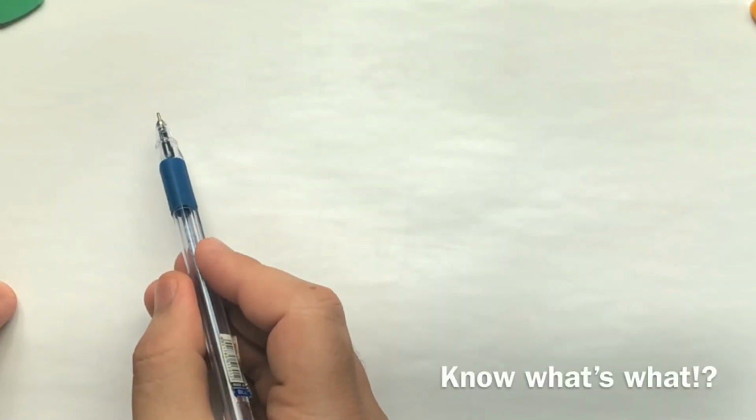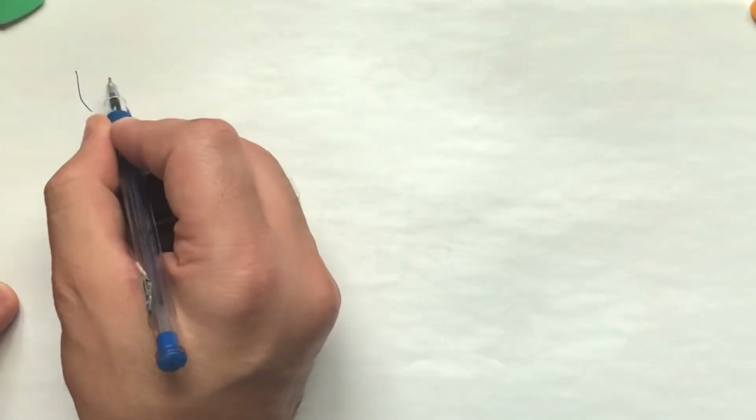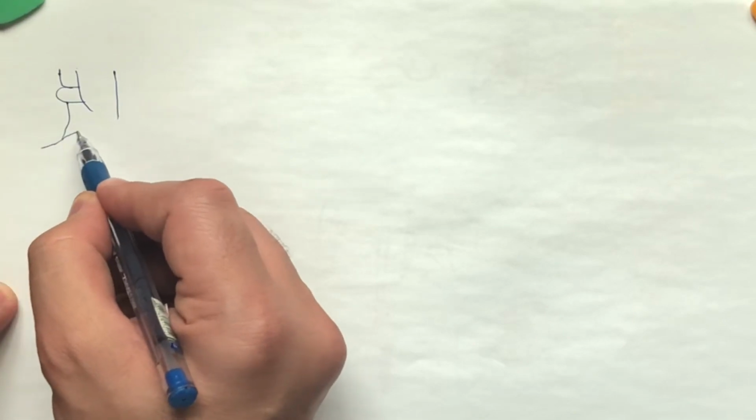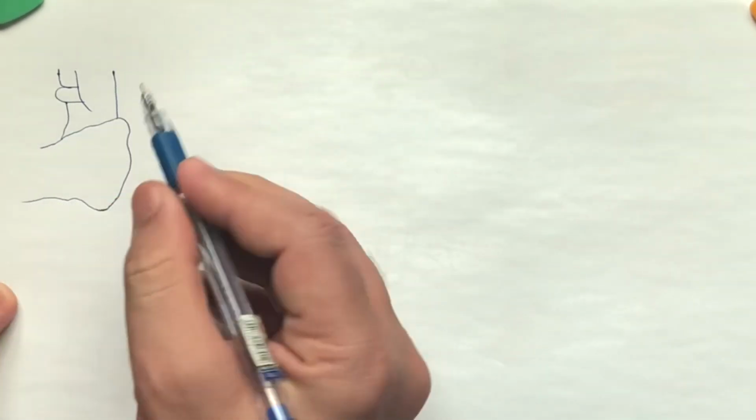Hi, in this video we are going to learn the oculomotor nerve and the other nerves that supply the extraocular muscles, and the root of the oculomotor nerve and the structures that it passes through to get to the orbital cavity. So if we start with the brain stem and then get to the orbital cavity.